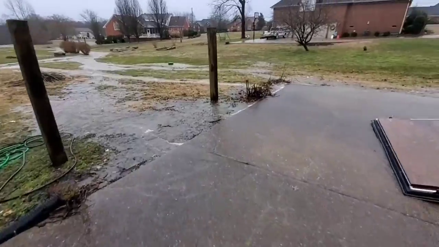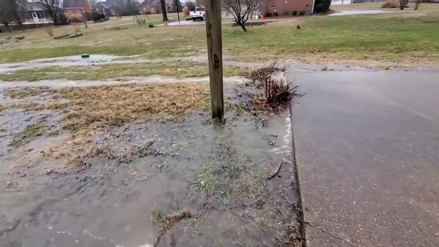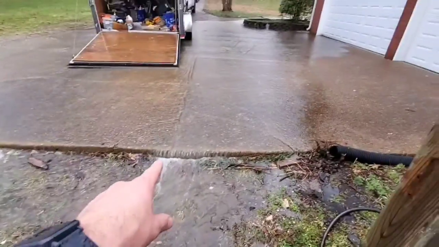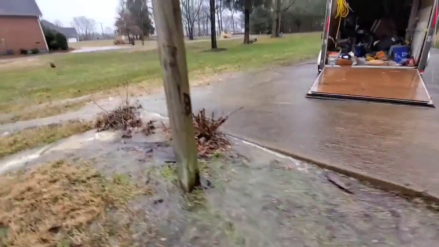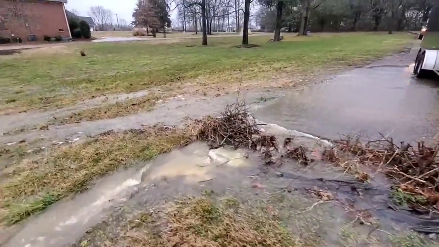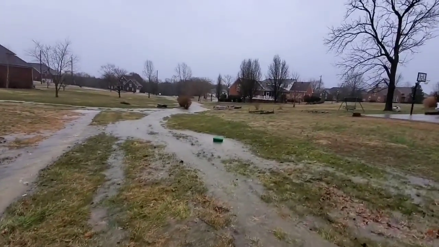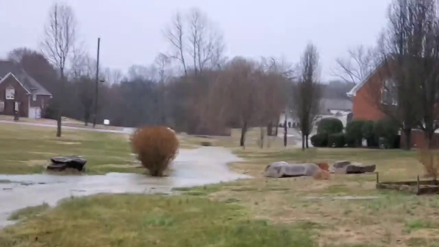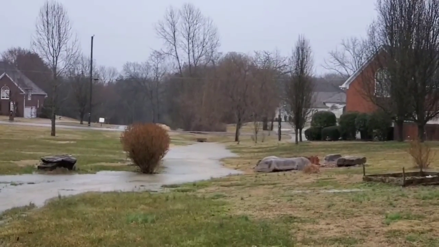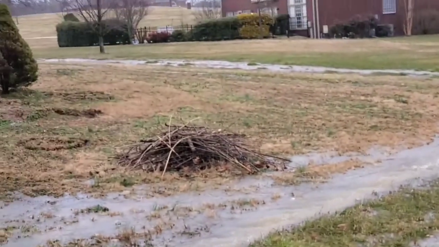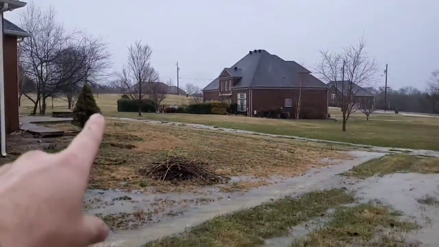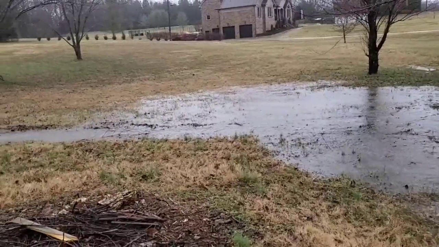And then it runs over the driveway here. You can see that driveway cracking from some erosion. A whole bunch there. And then that all runs down to the culvert down there. You can see some is making its way around the back side of the house.